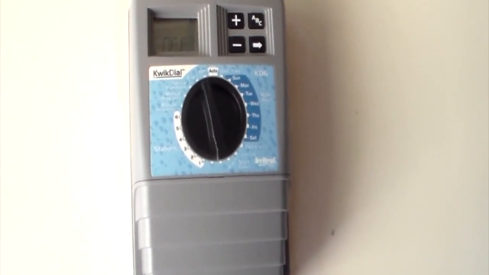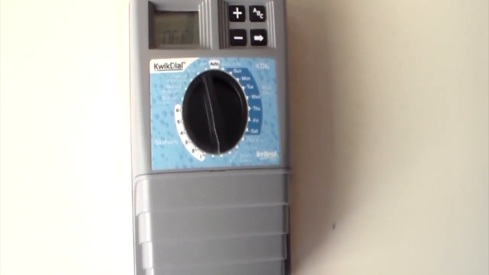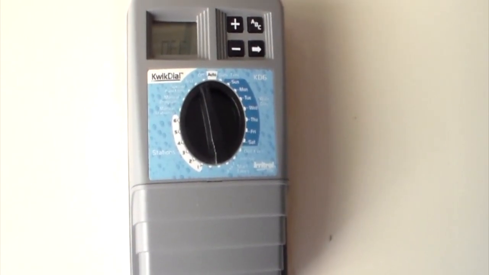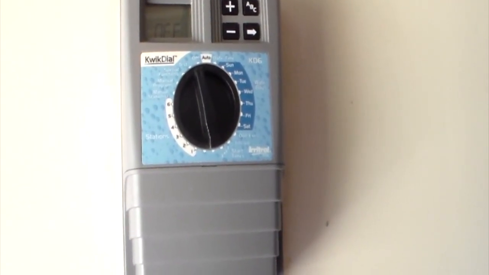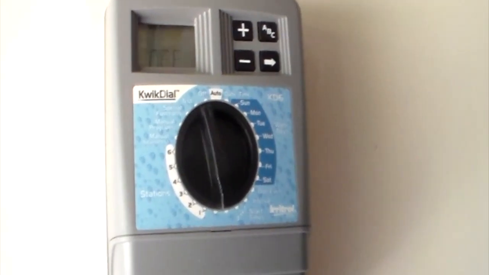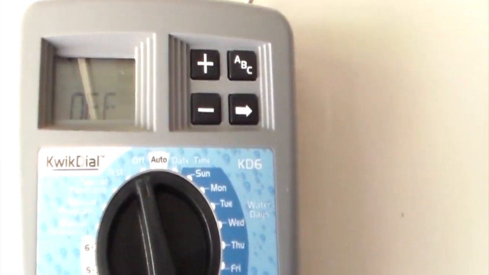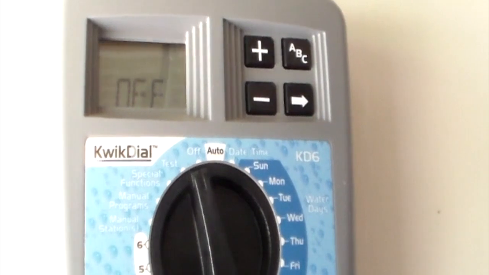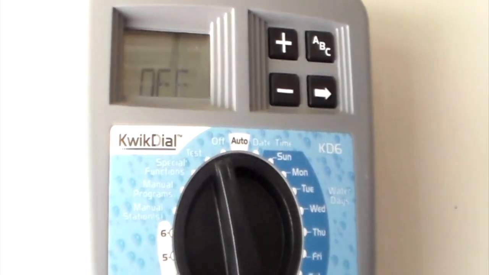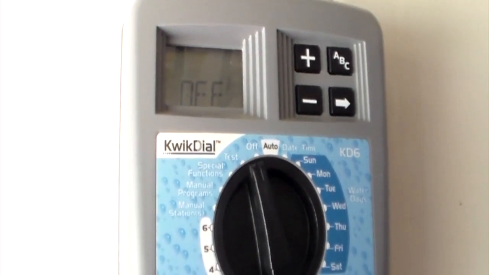Today we're going to look at how to program the KwikDial KD6 Sprinkler System. In this particular video we're going to program the system to water on specific days of the week, but I'll add other videos to the channel to show how to water every other day and how to water on odd and even days of the week.